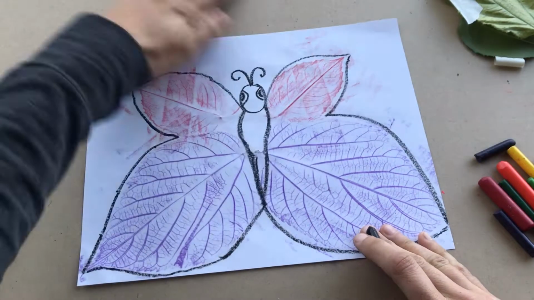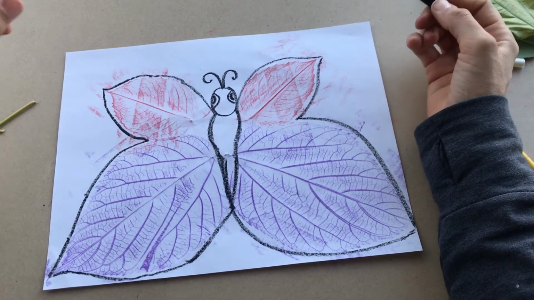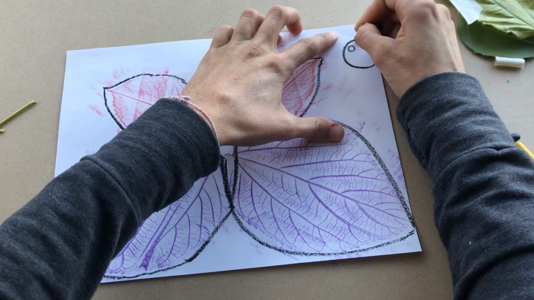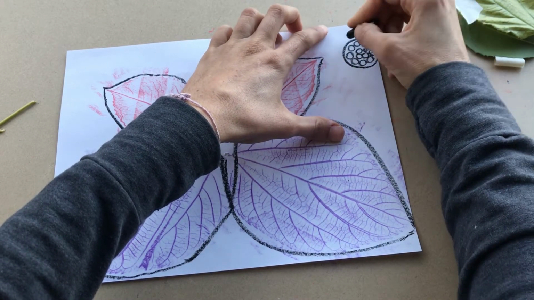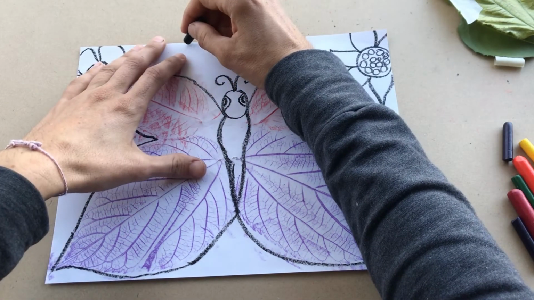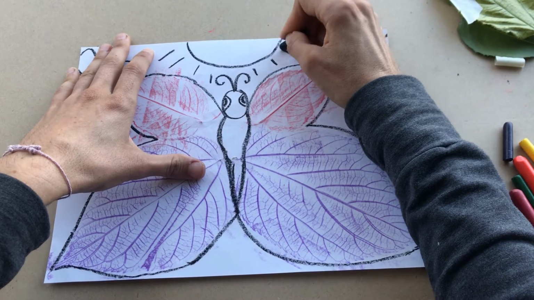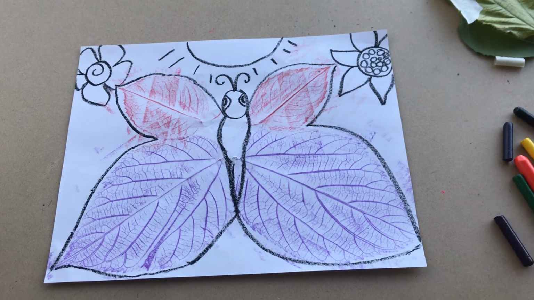Awesome! Now you choose what you'd like to add in the background. I know butterflies love flowers, so I'm going to outline some flowers on the side of my page. I also want to add a big, beautiful bright sun at the top of my page. You can get creative and draw whatever you'd like in the background of your drawing.